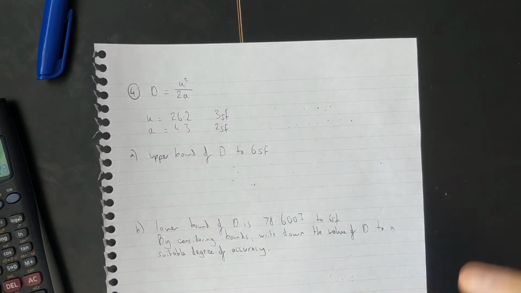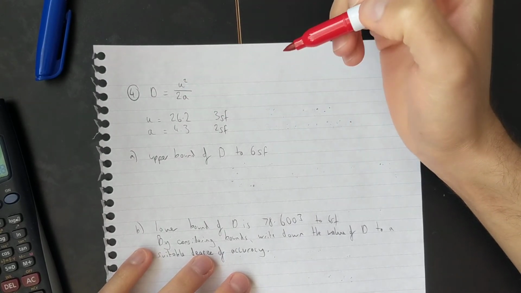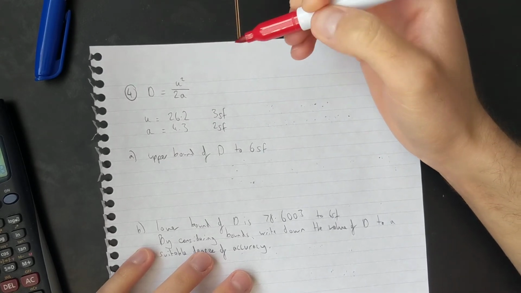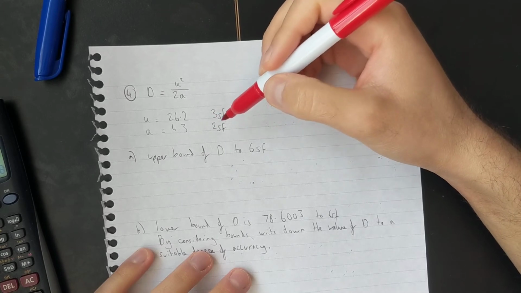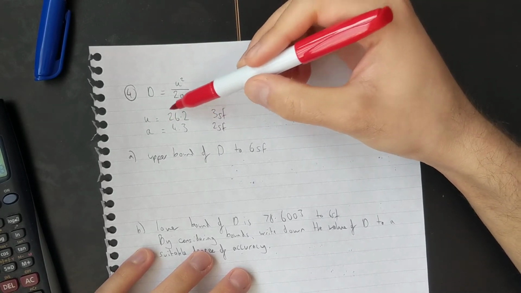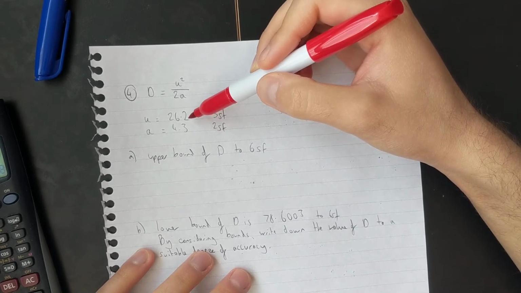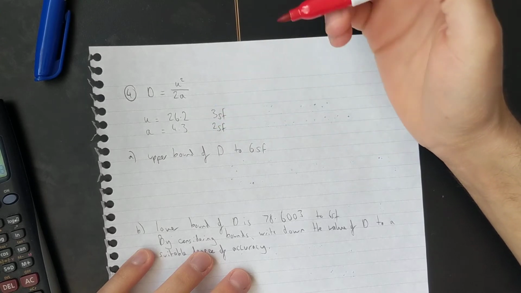So here, d is equal to u squared divided by 2a, where u is 26.2 to 3 significant figures and a is 4.3 to 2 significant figures. Now, as we saw in the error interval video, if I have significant figures, I've got to think, well, actually in this question, what has it been rounded to? So here, really it's been rounded to 1 decimal place. And again, here it's also really been rounded down to 1 decimal place.